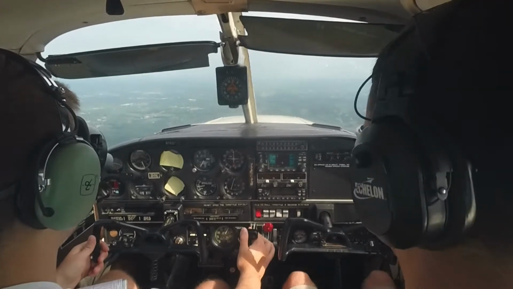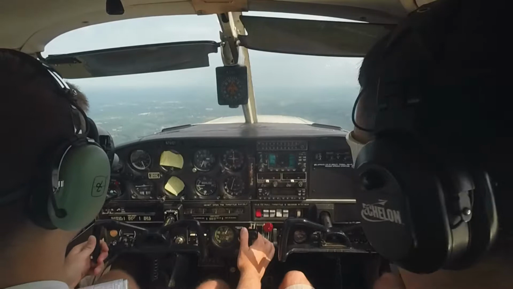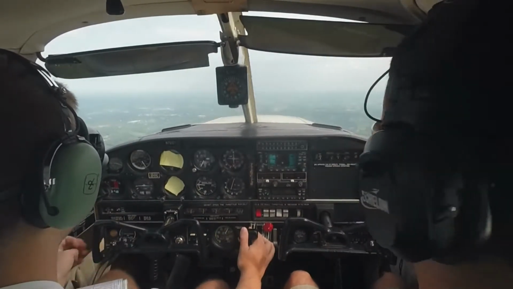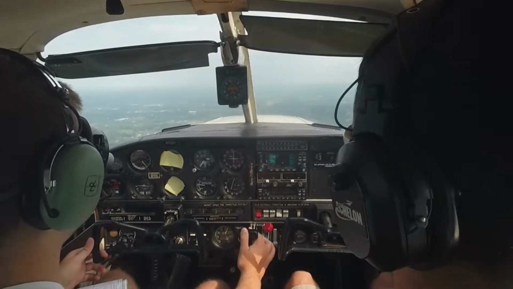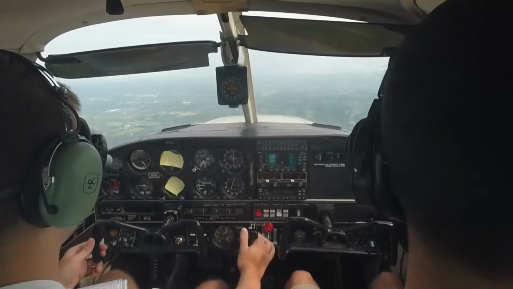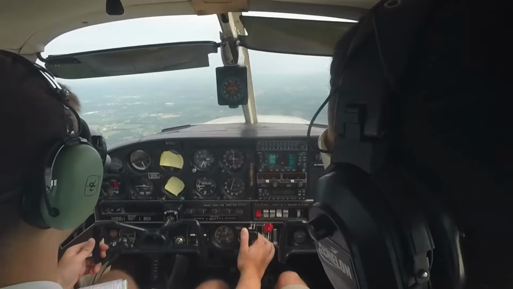And now we're talking to approach, and approach is trying to vector us to get us somewhere that we can actually see, right? Because we're still stuck in IMC when we really don't want to be. They're going to give us some vectors, try and find us an area that maybe is VFR again, right?